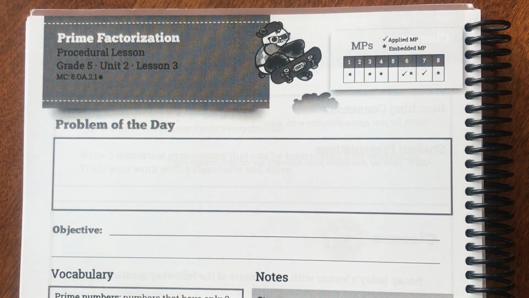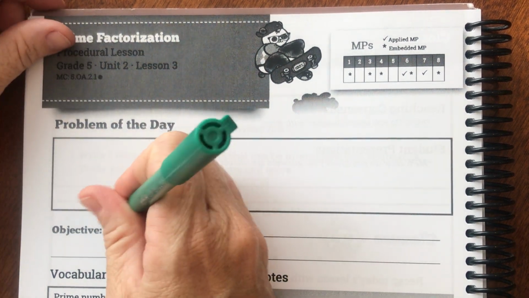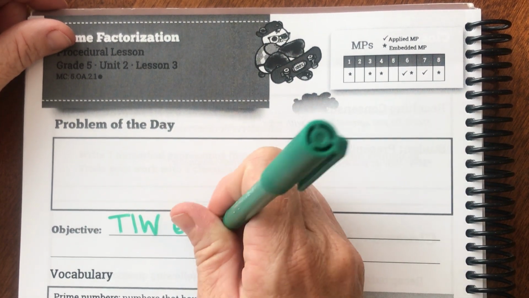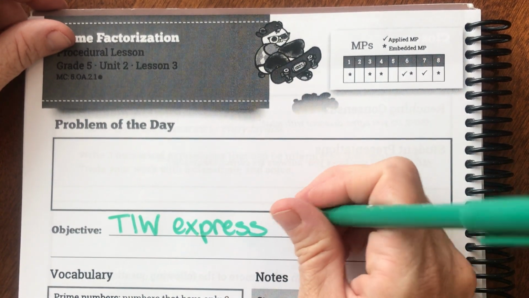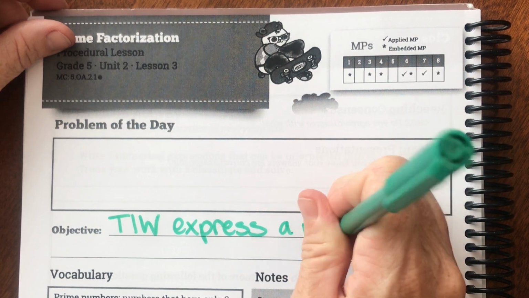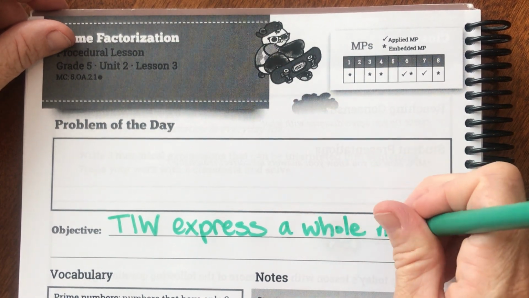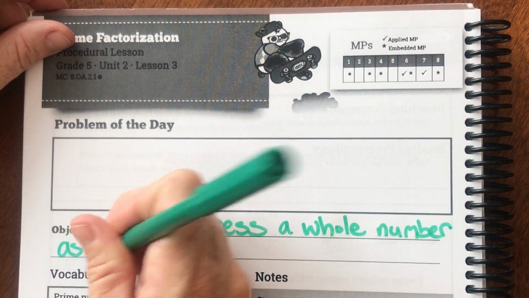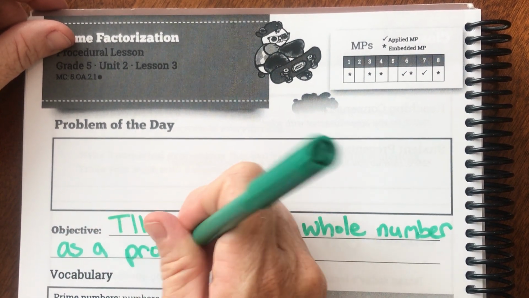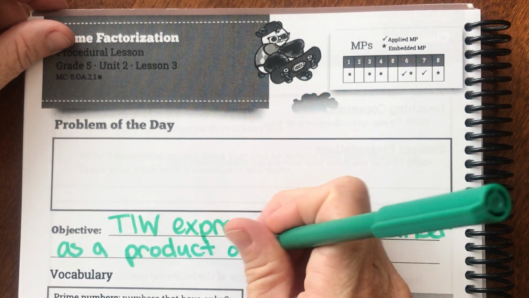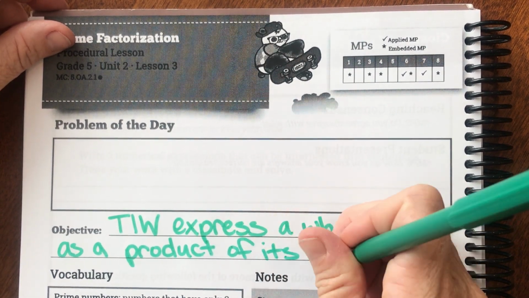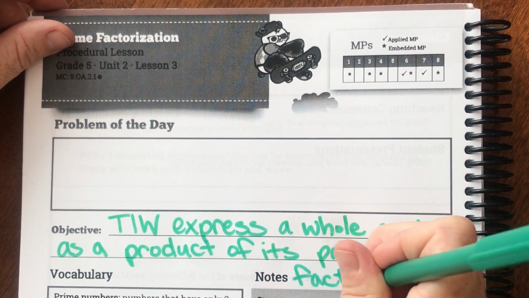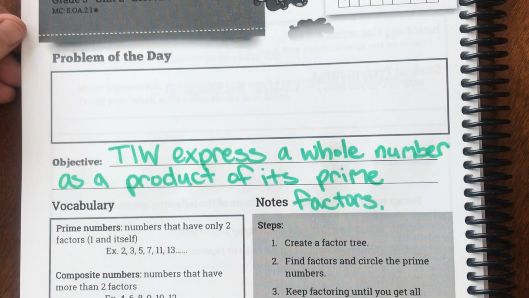Our objective today is: I will express a whole number as a product of its prime factors. Let's talk about what that means.